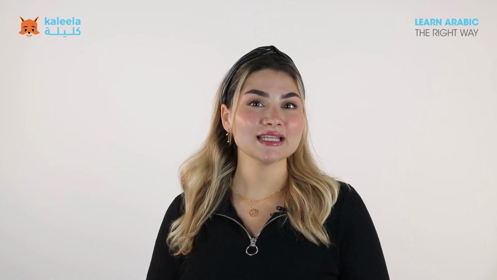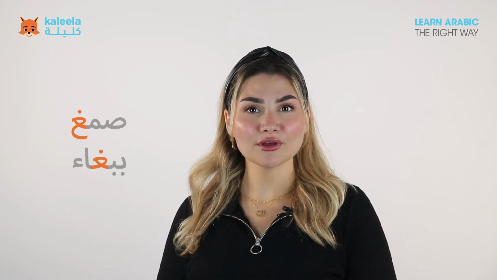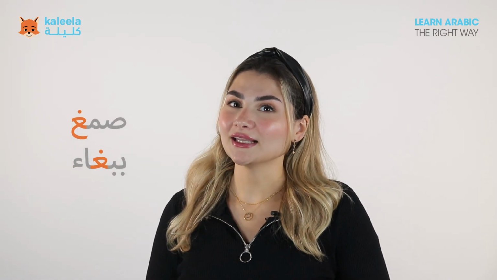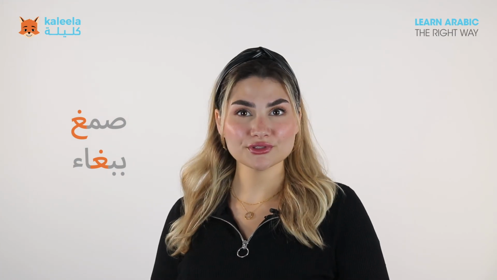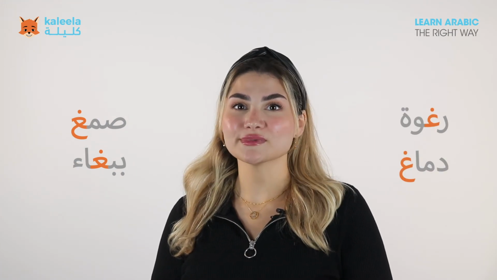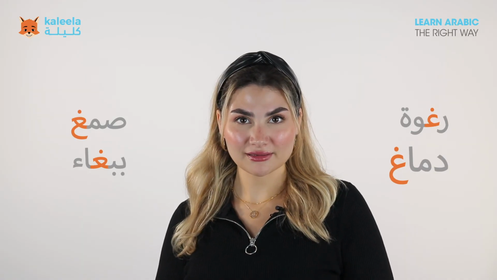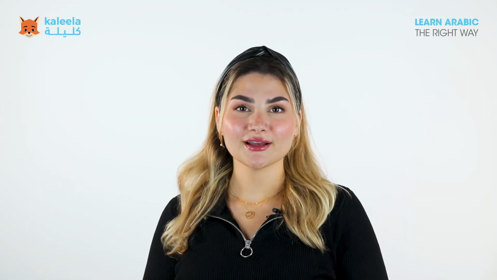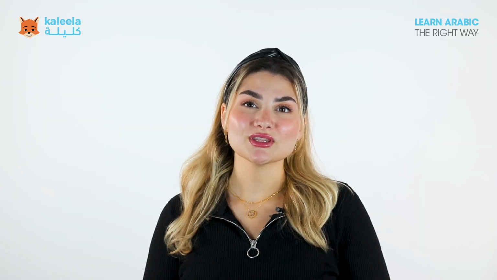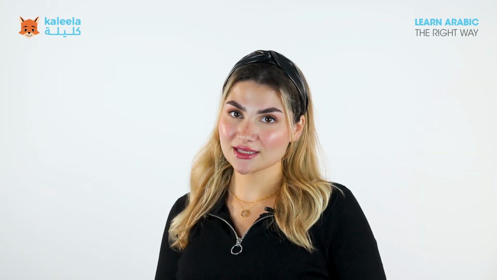Ghain can be connected as in صمغ ببغاء unless it's preceded by letters from the first group. For that, Ghain comes disconnected as in رغوة دماغ. That was it for the letter Ghain. Differentiating between the shapes of the letter Ghain is essential.